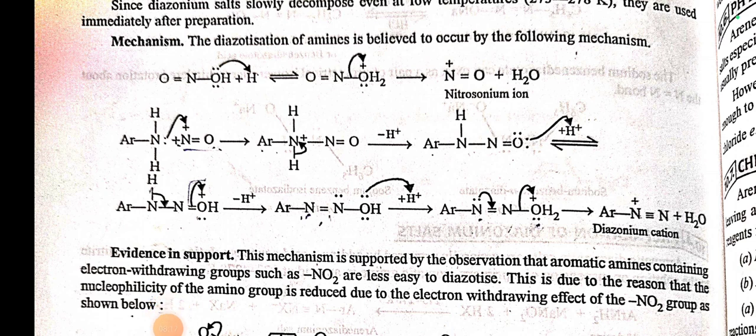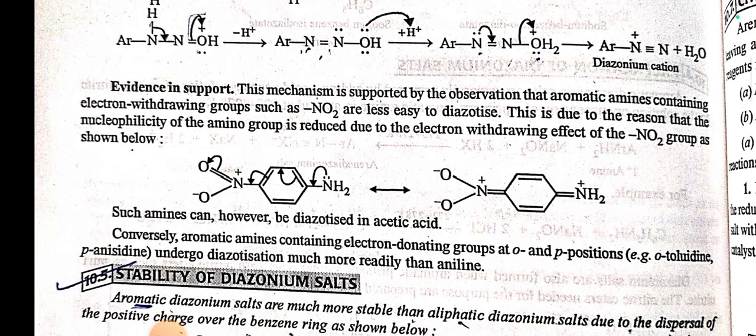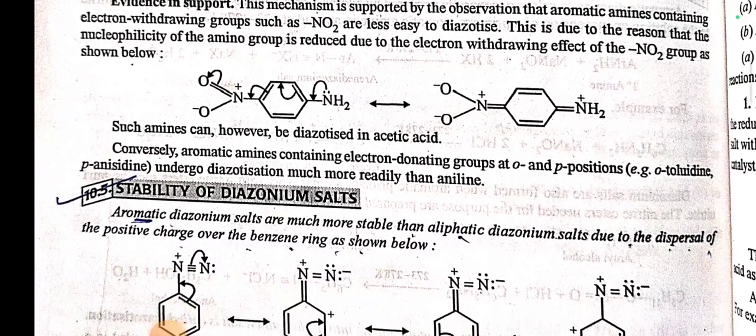Evidence in support. The mechanism of diazotization of amine is supported by the observation that aromatic amines containing electron withdrawing groups such as NO2 are less easily diazotized. This is due to the reason that the nucleophilicity of the amino group is reduced due to the electron withdrawing effect of the NO2 group, as shown.